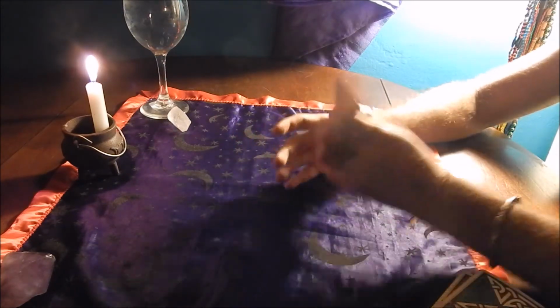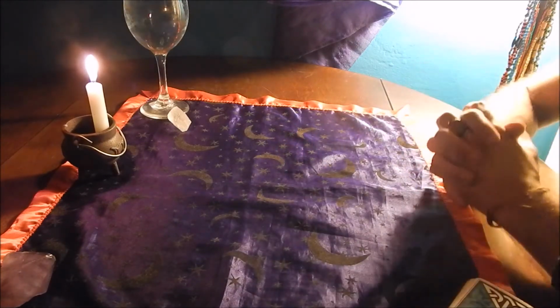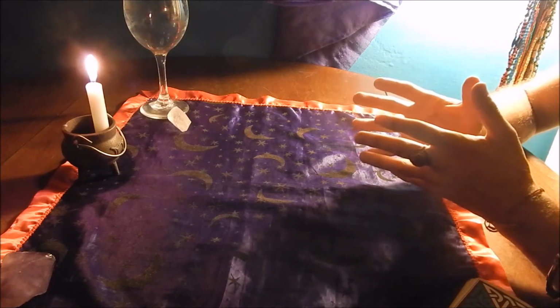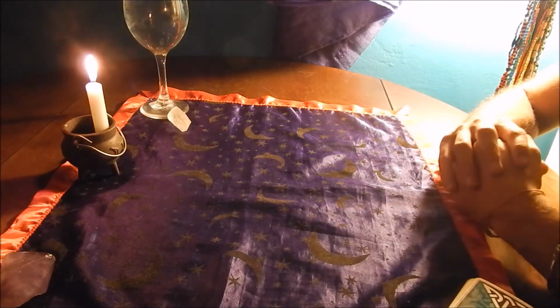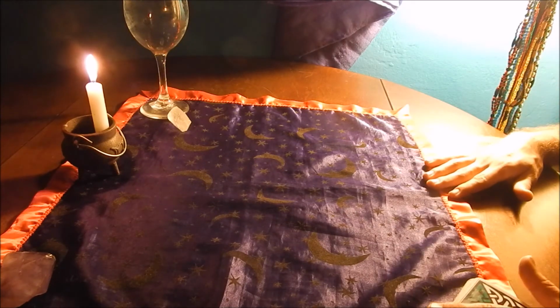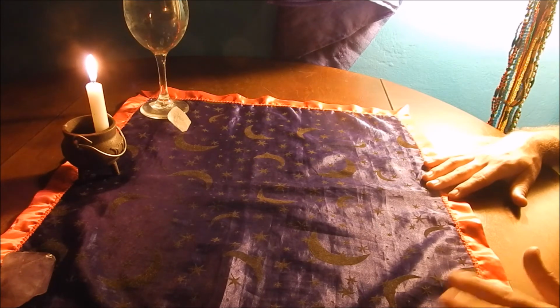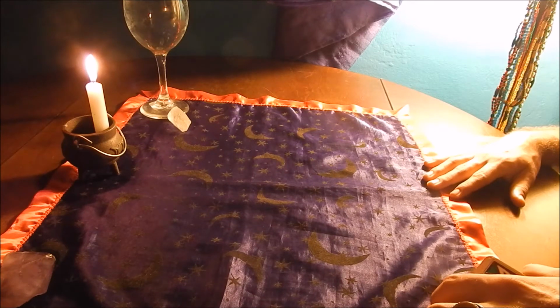I highly recommend that you guys find your own spread and find your own niche, your own way of reading the cards. I highly recommend tarot card reading. I have found that the cards are a big tool in my personal life. I love reading the cards, so I highly recommend this for people as a system of divination.